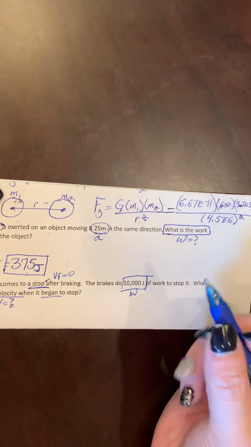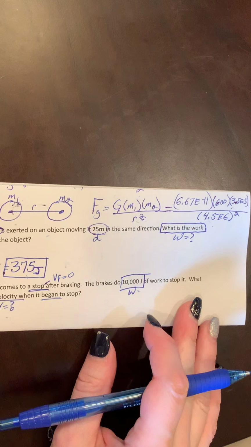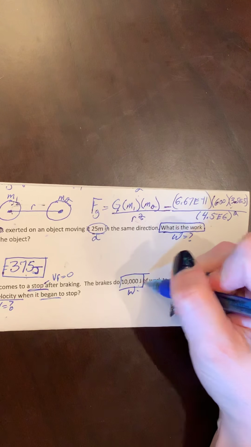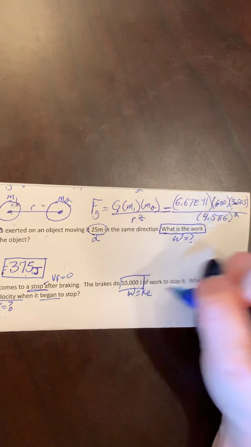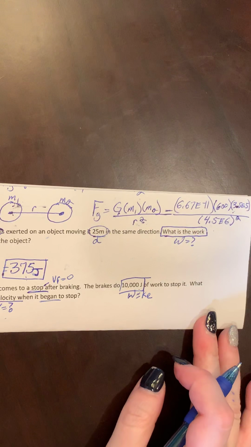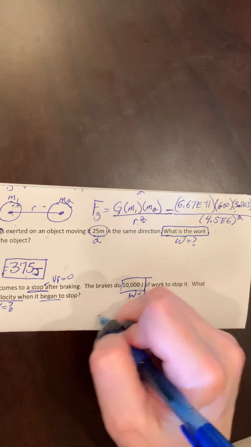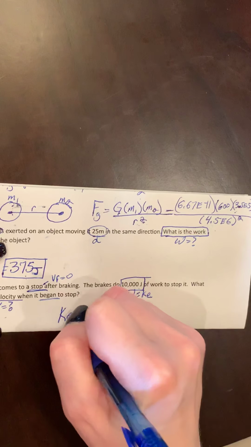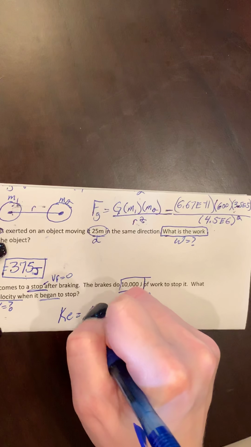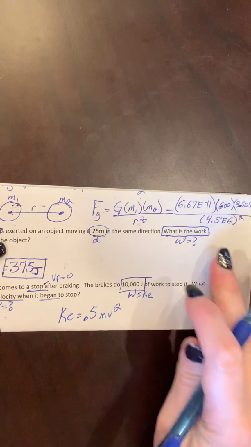So they want V equals question mark. So I have mass, and I have work, and I have velocity. Did you know that if work is energy, we can also call it kinetic energy because it's also energy? They're all the same thing. So we're going to use the KE formula to solve for velocity because KE is equal to 0.5 times mass times velocity squared.